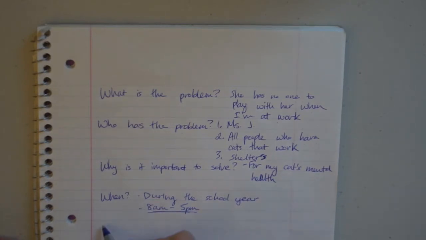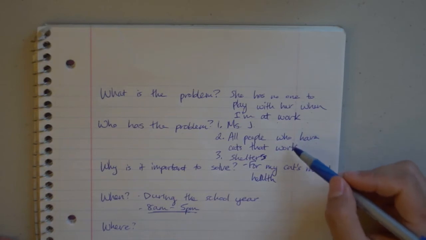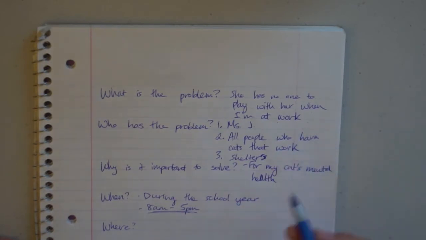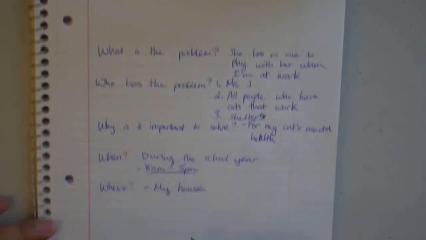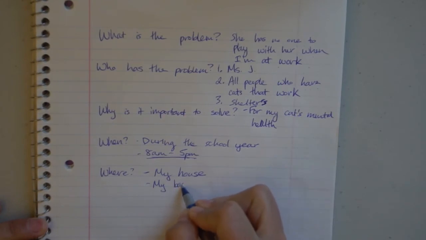And let's see, who, what, when, where. So where, again, we kind of come back to a similar thing as who, right? Because if we're choosing the shelter option, it's obviously the shelter, but because I'm doing this for myself, then it would be my house. Or maybe if I had an indoor-outdoor cat, then it might be like my backyard. But Sasha is just an indoor cat.